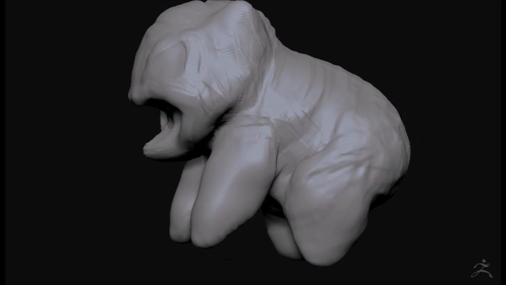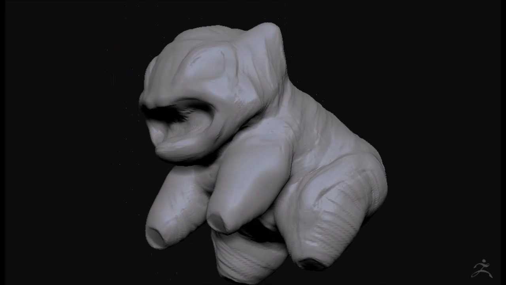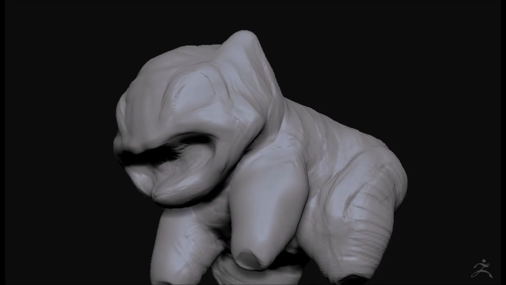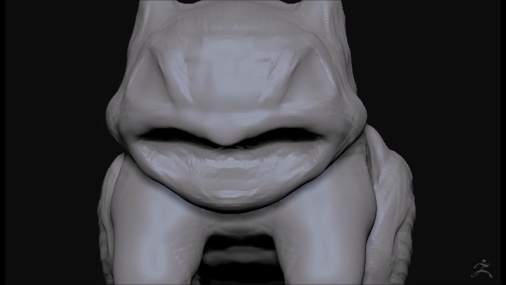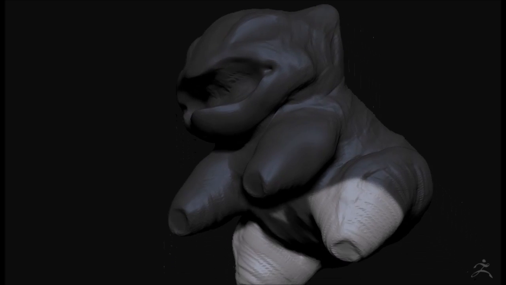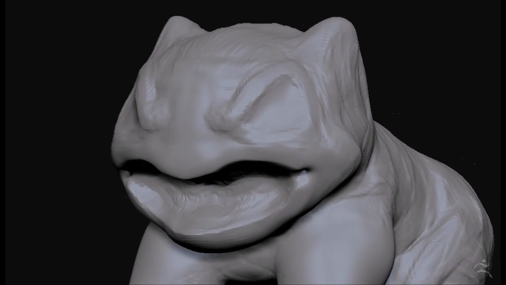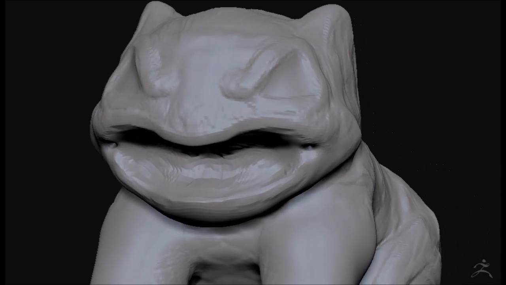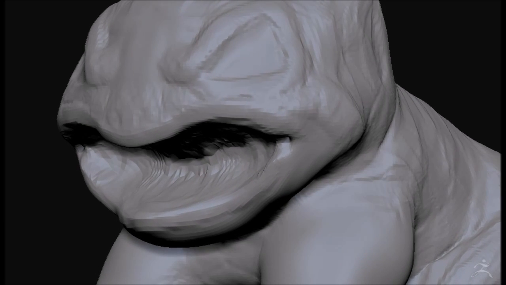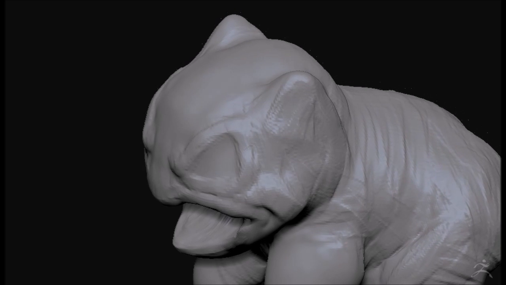In this moment I am just creating the basic shapes, the overall shapes, the legs, the head and the body, trying to get some likeness from the original character, and trying to go from there. I'm tweaking the legs a bit, working on the tush, and I basically just use the clay build-up brush, a bit of the standard brush, and the move tool.